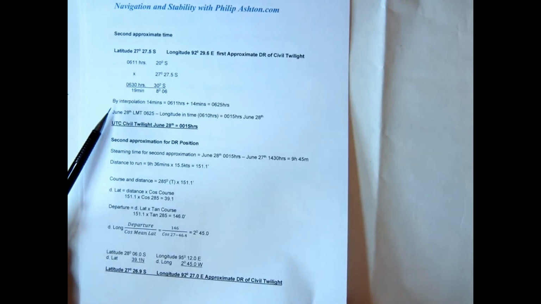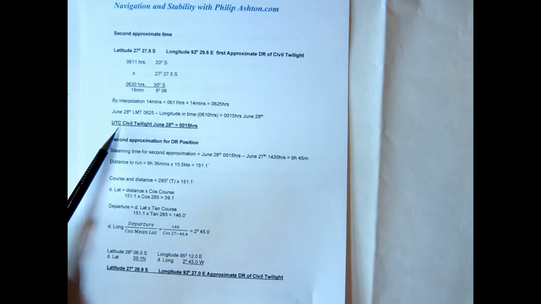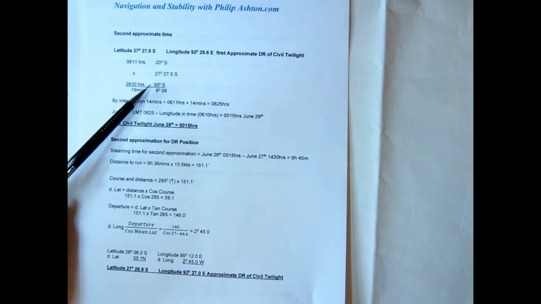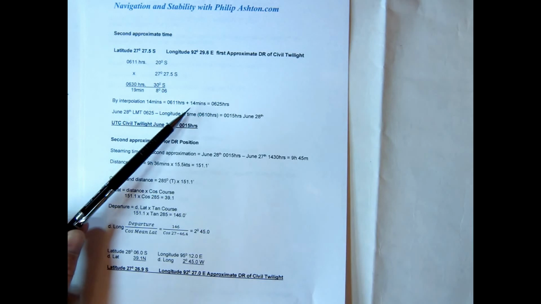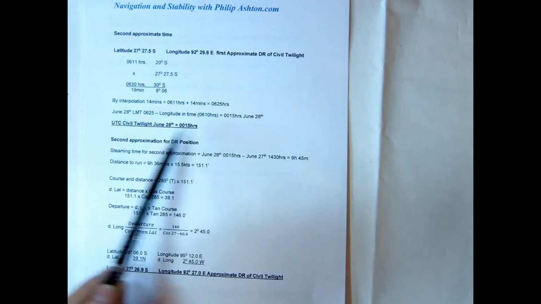Now we carry that forward to use in the almanac by interpolation to get the actual universal time of civil twilight that we require. So again, 20 degrees and 30 degrees, now using 27 degrees 27.5. By interpolation now we get 14 minutes, so that gives us 0625.